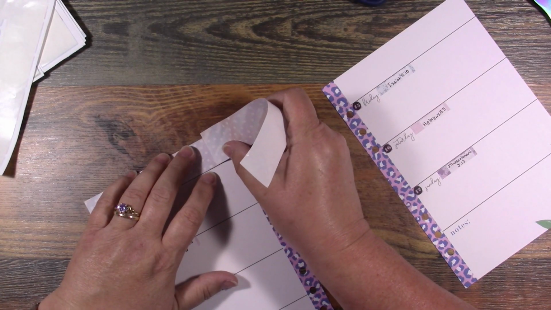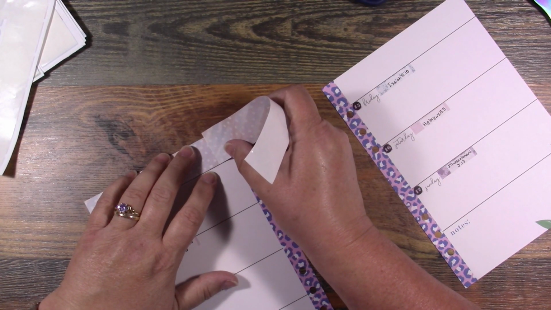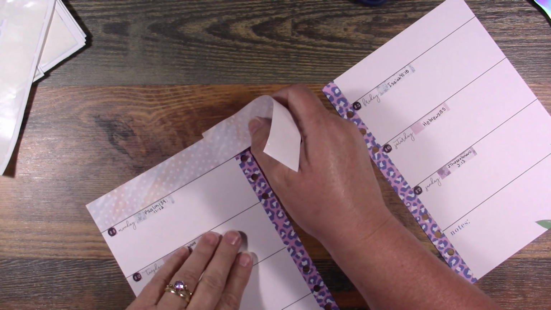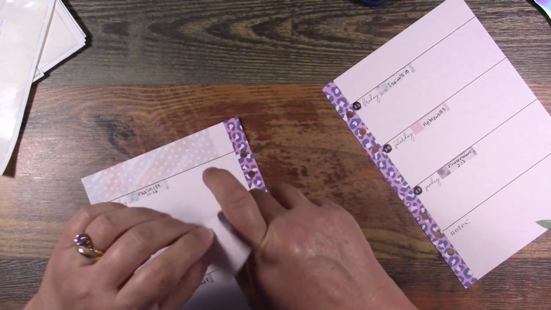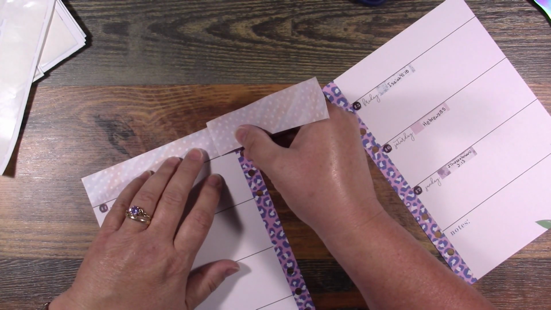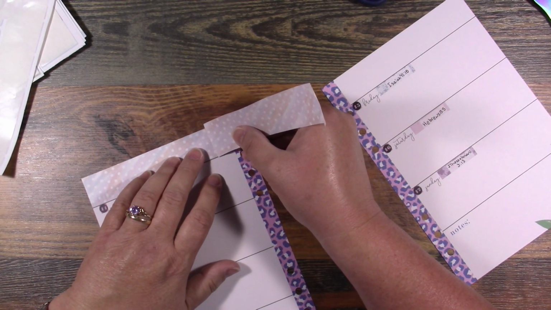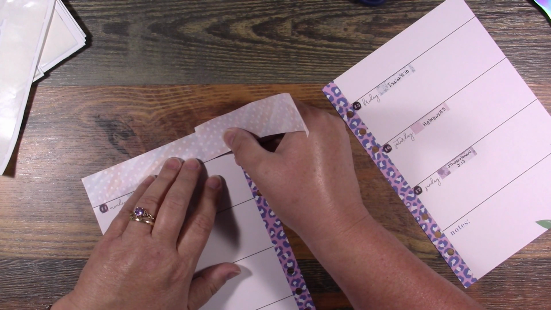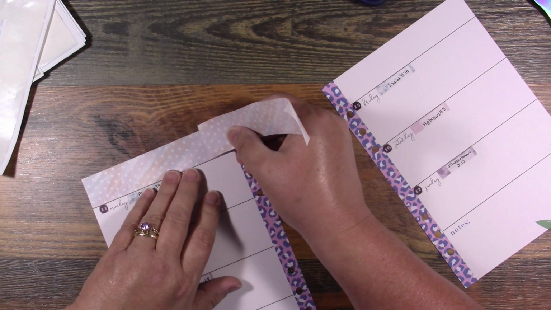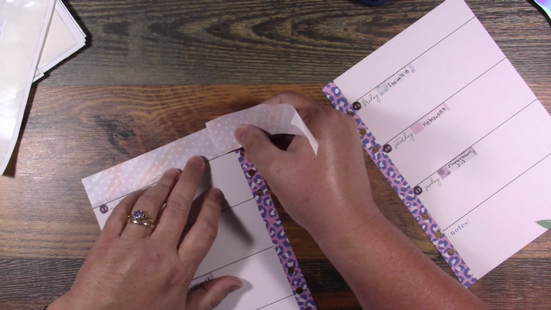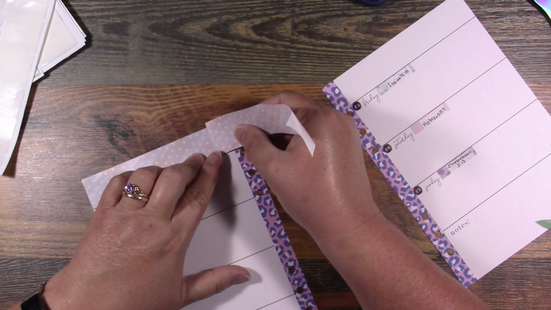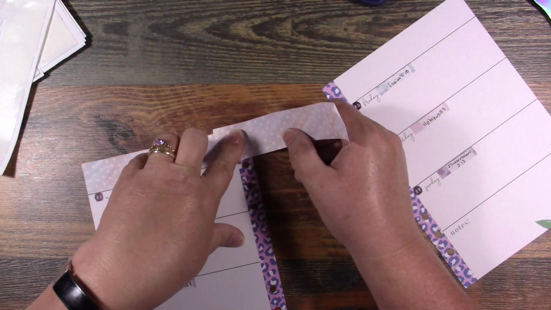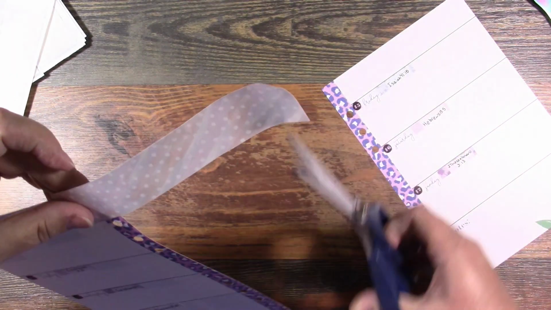Alright, so I think I'm going to try. I know this is not exactly. Wait a minute. If I flip this over, would that kind of. I'm trying to see if there's anywhere that this lines up, but it may not. You know what? We're not going to worry about it. We're just going to go with it. And I'm going to cut it off at the end here.